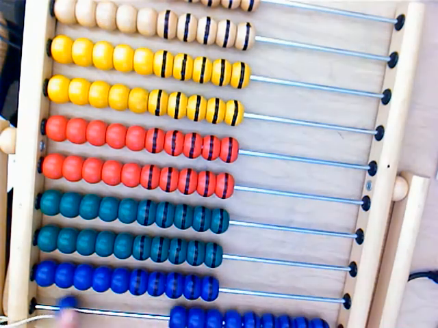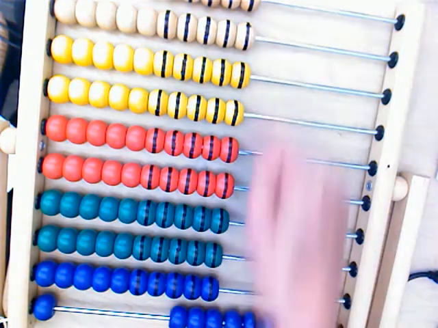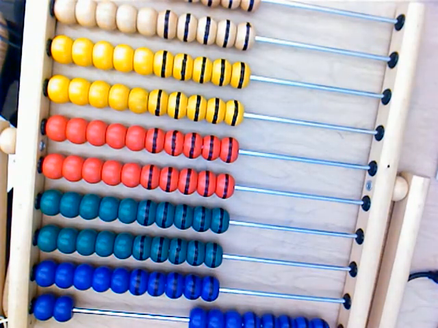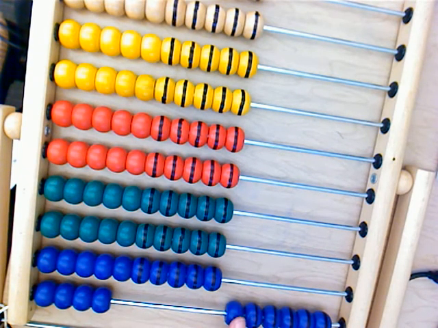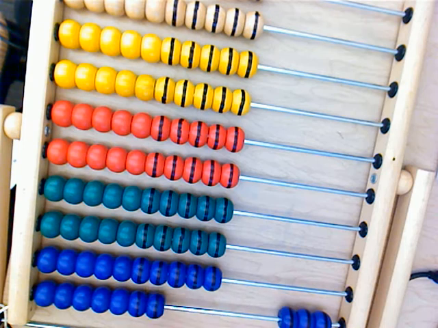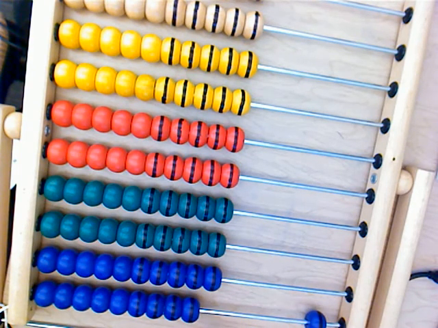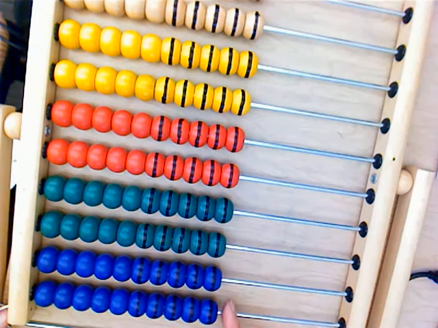9 tens, 1, 91. 9, 10, 2, 92. 9, 10, 3, 93. 9, 10, 4, 94. 9, 10, 5, 95. 9, 10, 6, 96. 9, 10, 7, 97. 9, 10, 8 would be 98. 9, 10, 9 would be 99. And 10 tens would be 100.